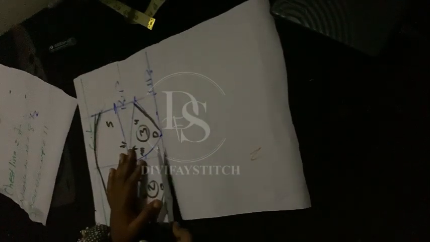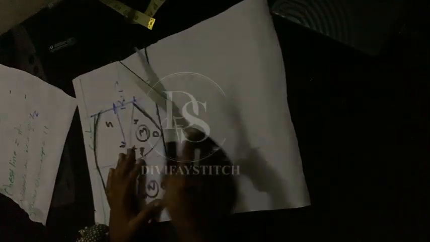This is how I'm cutting it out. After cutting it out, the next step is to use sellotape to mold it together.